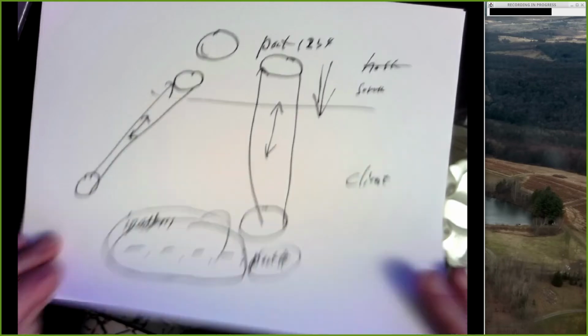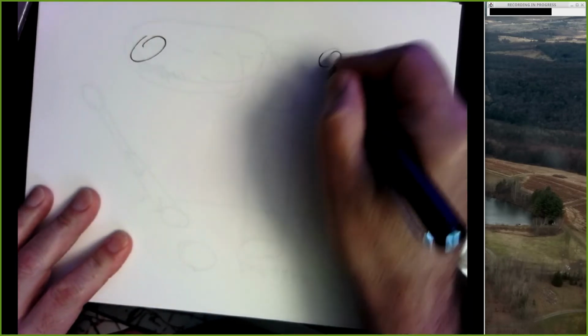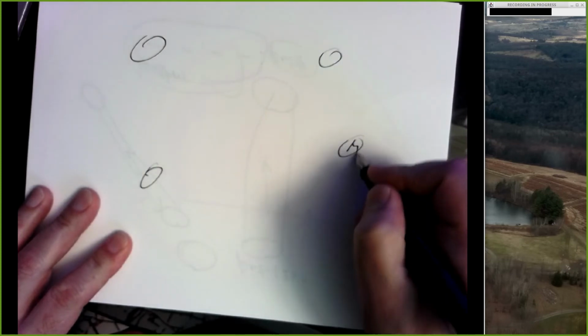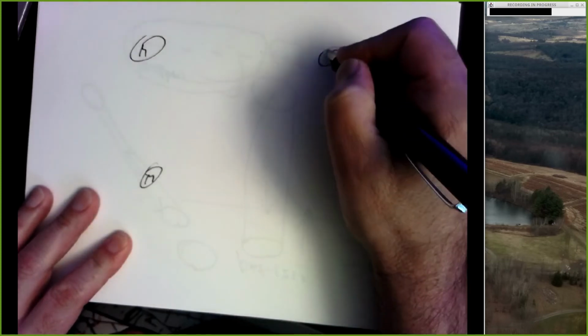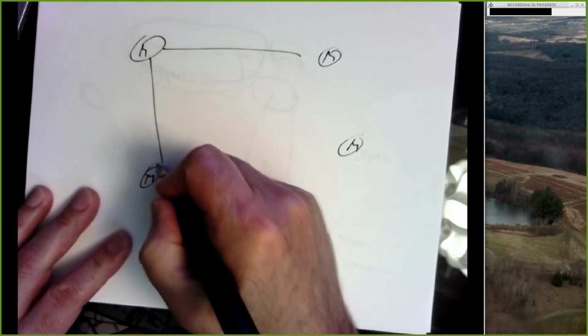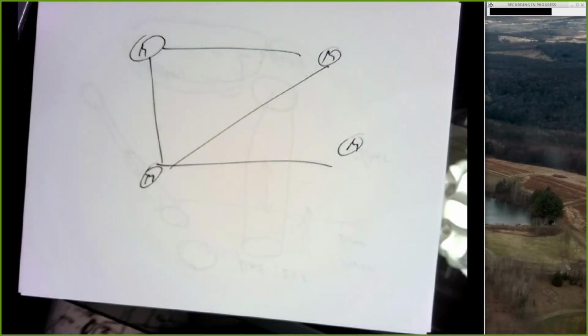So, theoretically, our network is a bunch of machines, and they're connected together through some combination of links, right? Which might be physical wires, or wireless connections, or fiber optic, or something buried under the ground, or something running across the ocean.